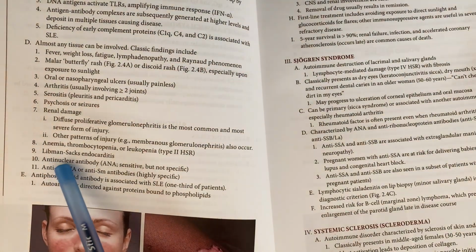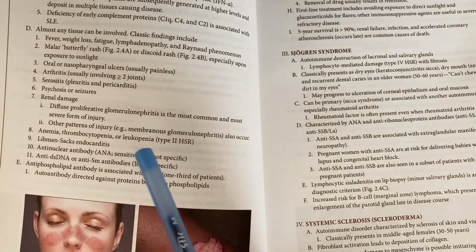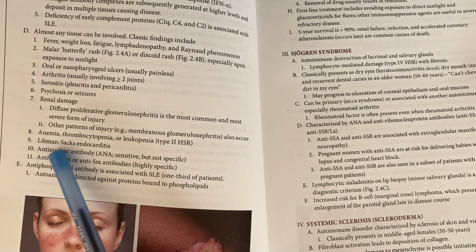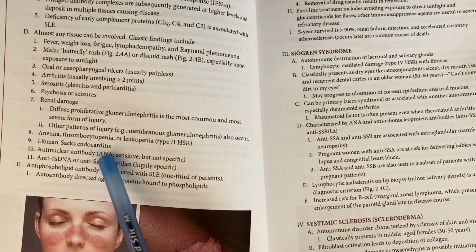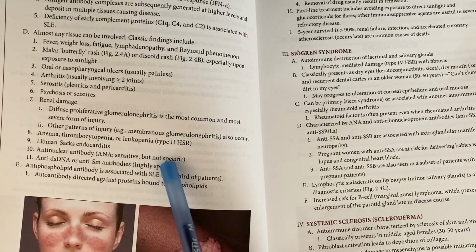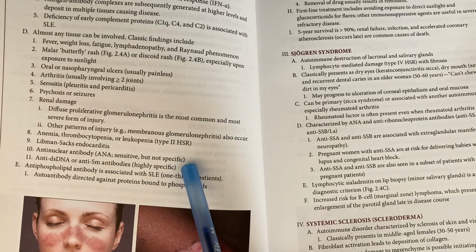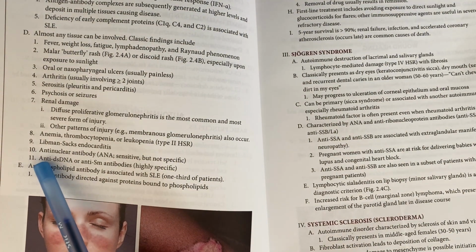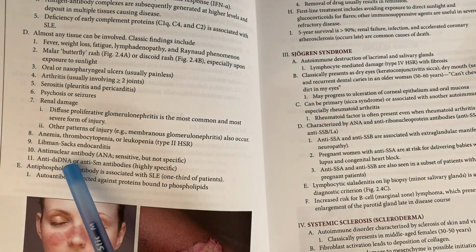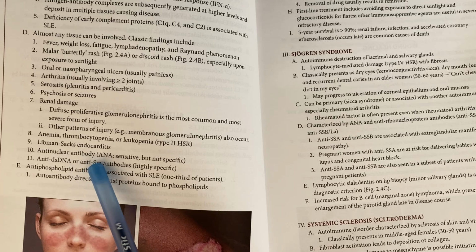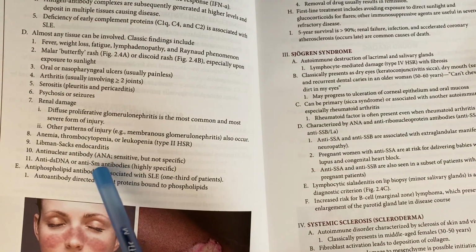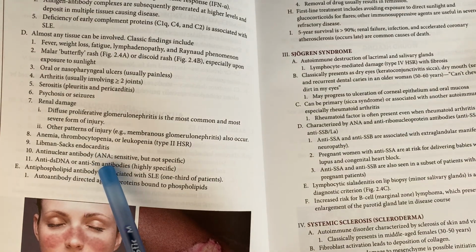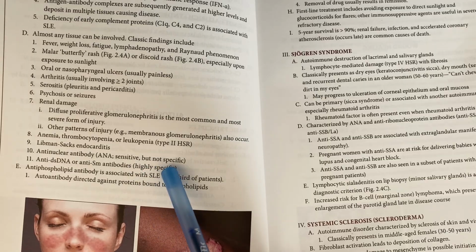And then anti-nuclear antibody. So the anti-nuclear antibody test, or the ANA, is sensitive but not specific for systemic lupus erythematosus. On the other hand, the anti-double-stranded DNA and the anti-Smith antibodies, also known as anti-Sm antibodies, are highly specific.